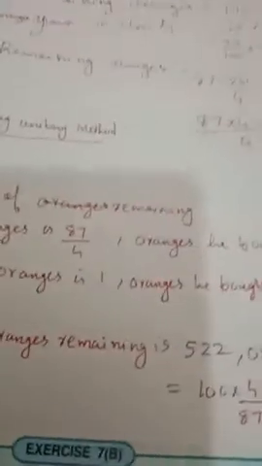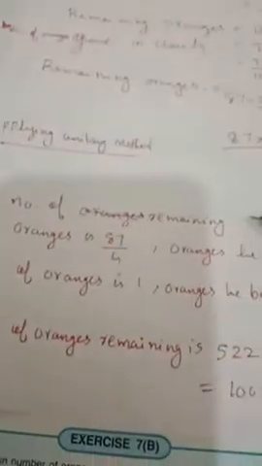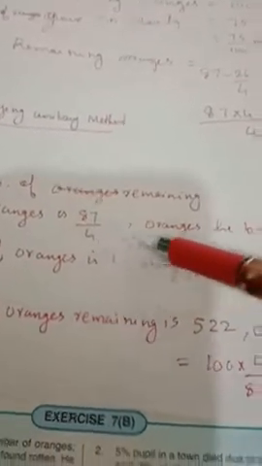If the number of remaining oranges is 87 by 4, then the oranges he bought at first is 100. We took it as 100, the number of oranges he bought.